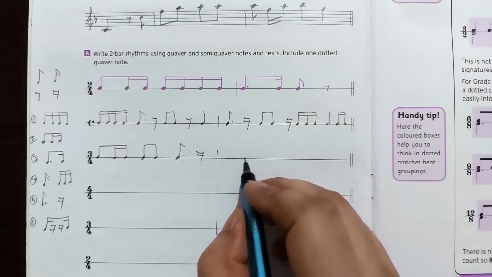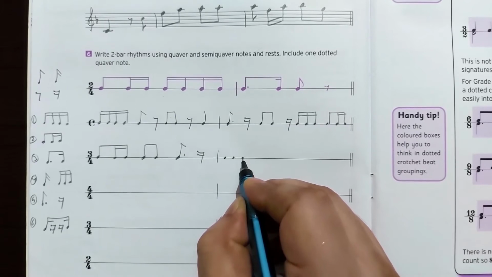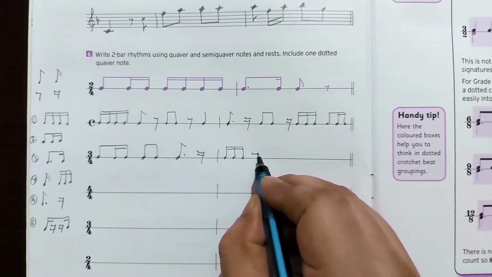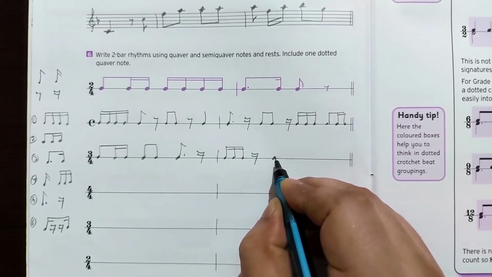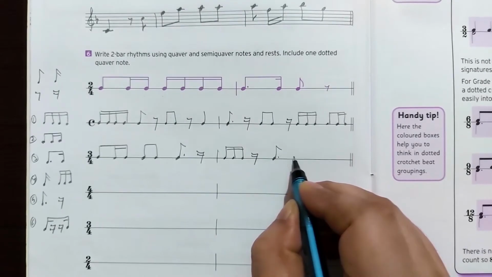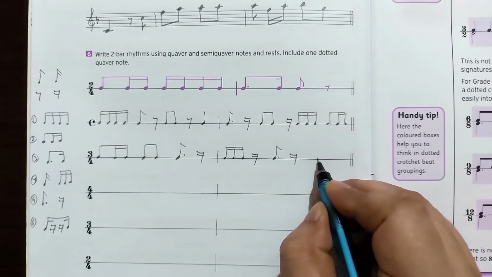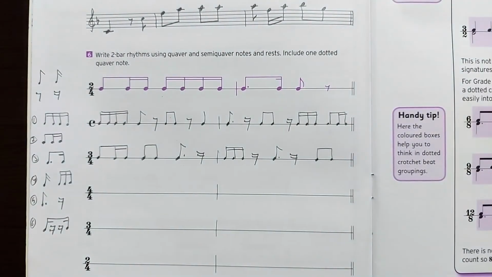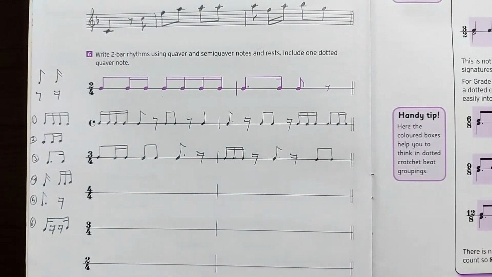After that we can use 3 semi-quaver beats with 1 semi-quaver rest. Then we use this again with the rest, and last we finish with this one. So you can see I've played almost the same notes but in a different way, one after another.